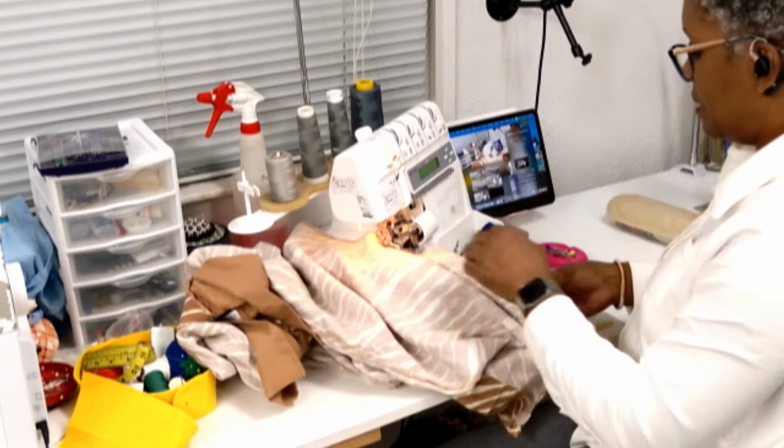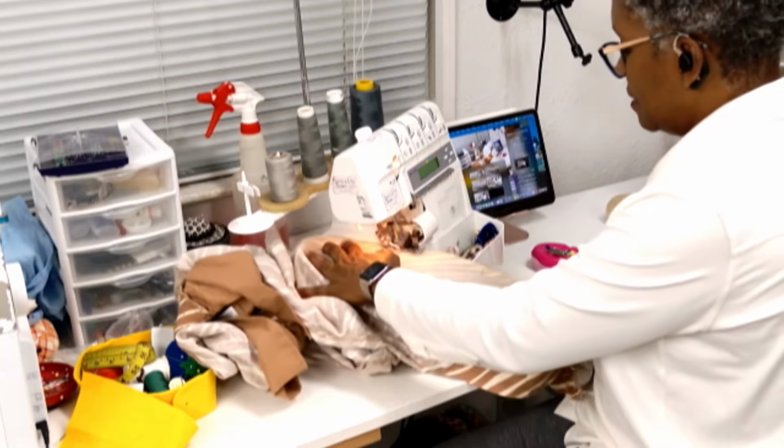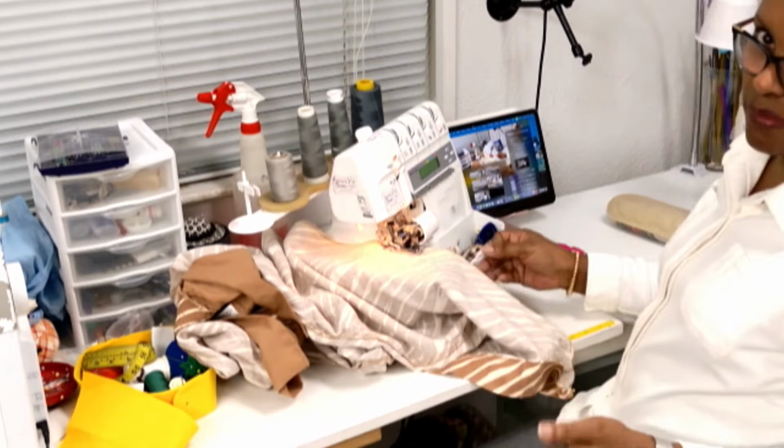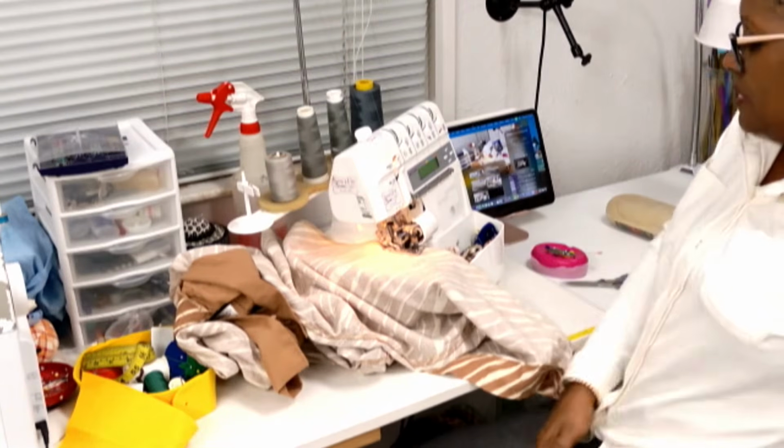Ooh, these are going to feel good now that they're going to fit. Nothing worse than having too much fabric all up in here.